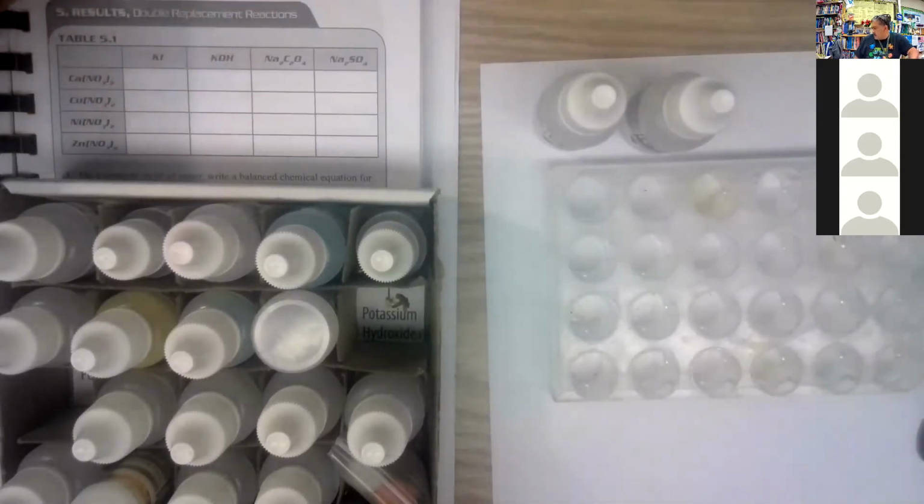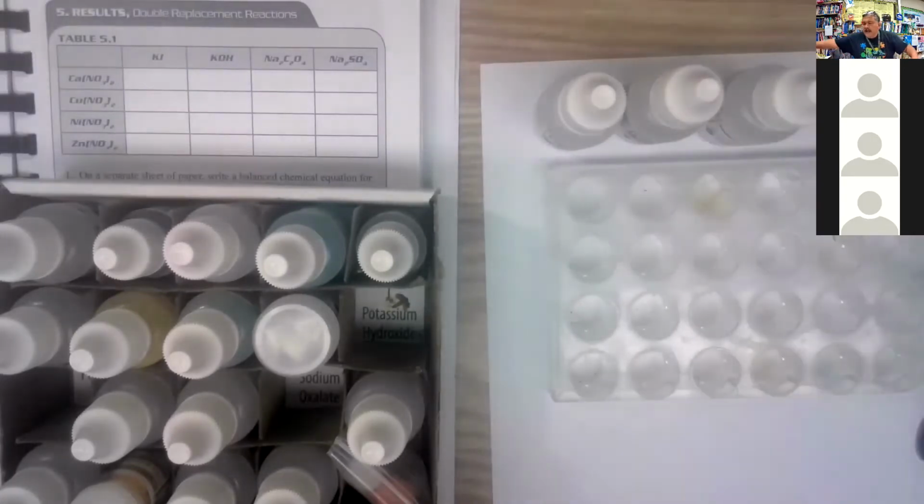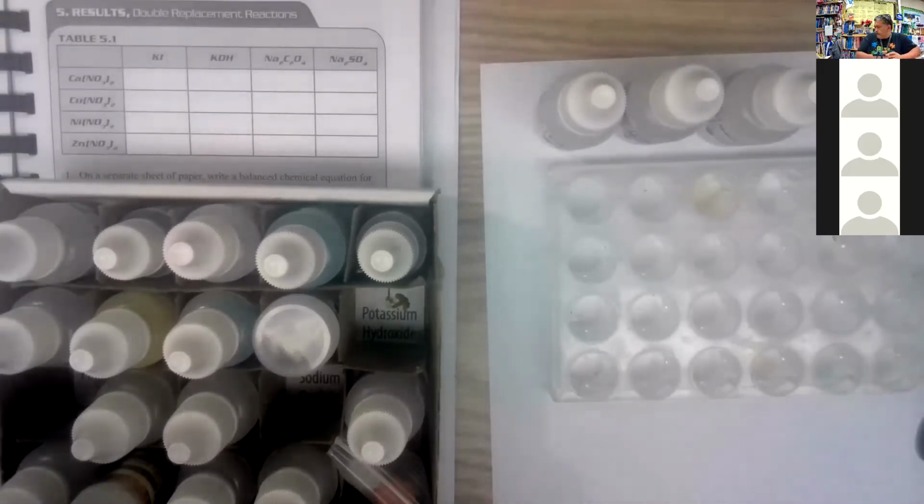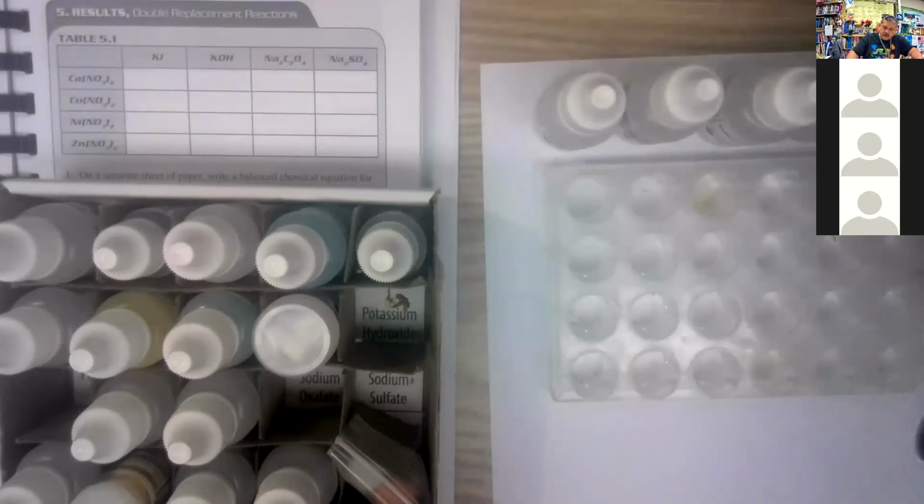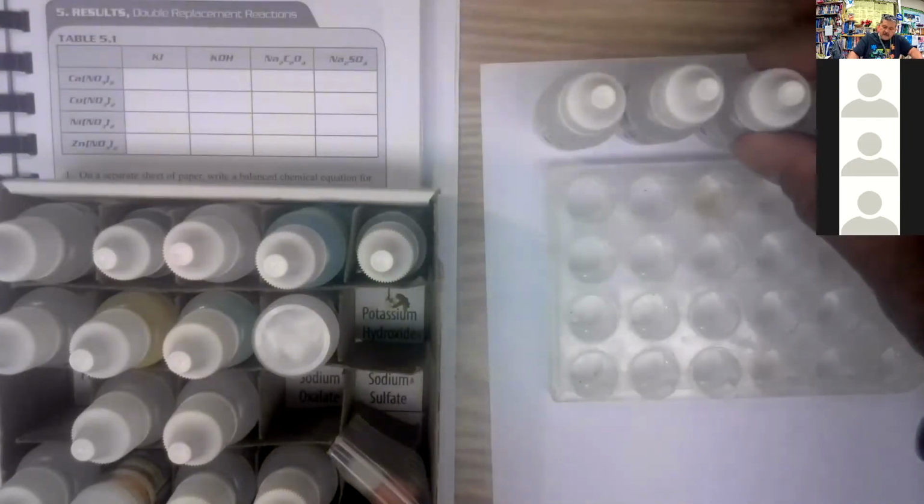So I'm looking at your box. Sodium oxalate is third row, fourth column. Let me see, there it is. Sodium oxalate. And then the last one is sodium sulfate. And sodium sulfate is in the third row and the fifth over. So those are our 4 chemicals.